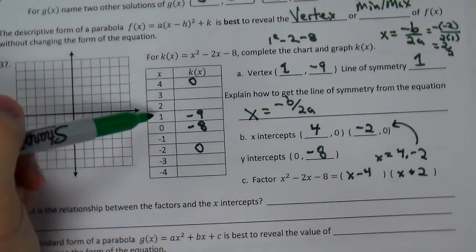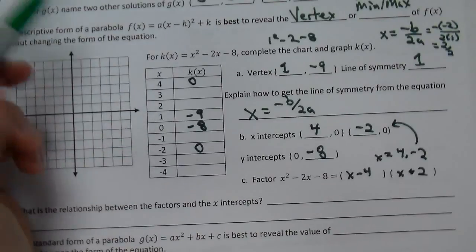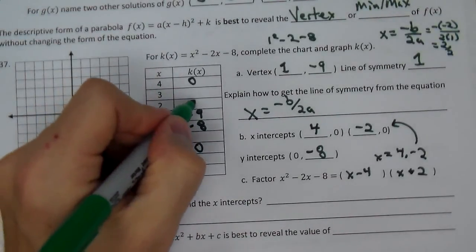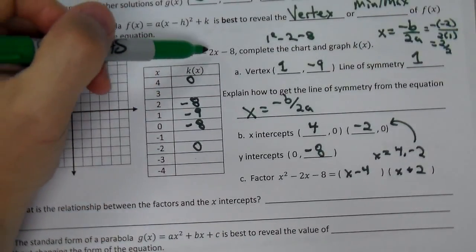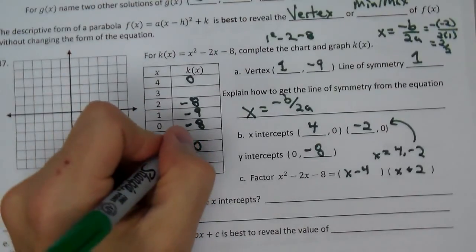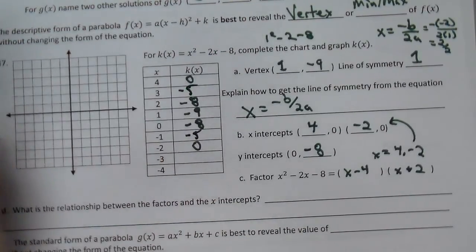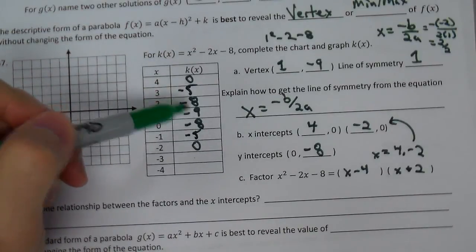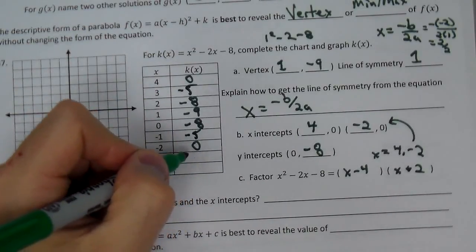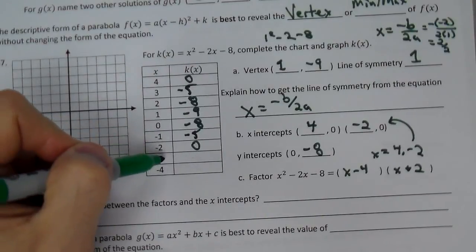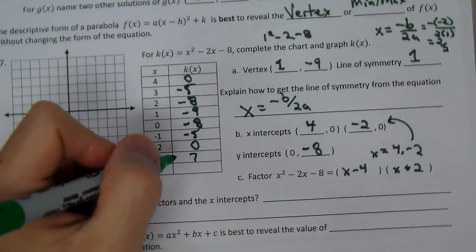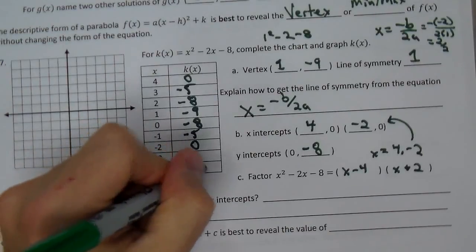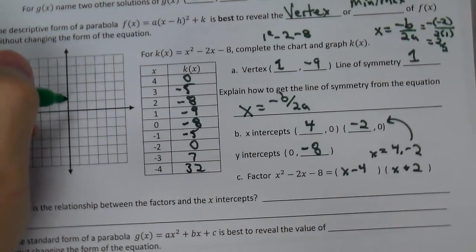And also cheating a little bit, since this is our vertex, we know it's symmetric on either side. So if I plugged a 2 in, I would also get negative 8. Now I can plug a negative 1 in up here, and I would get 1 plus 2 minus 8, which would be negative 5, which is either side of those. We keep going. This one, plugging in, would be a 7, and then I believe we'd have 32 for those.